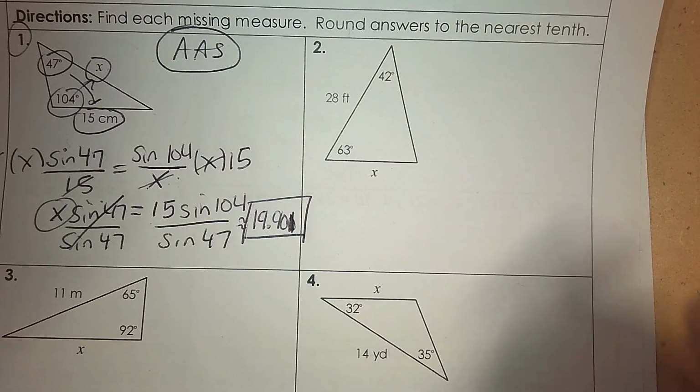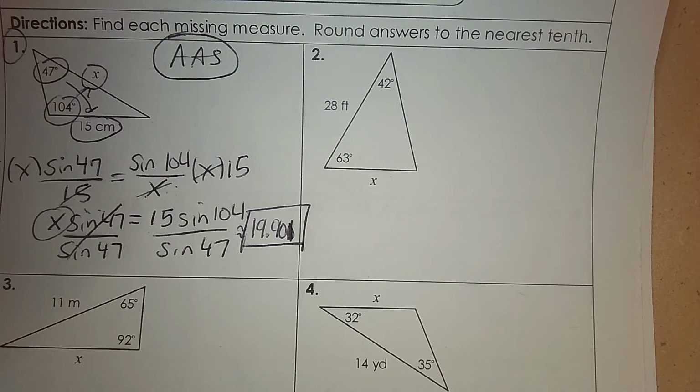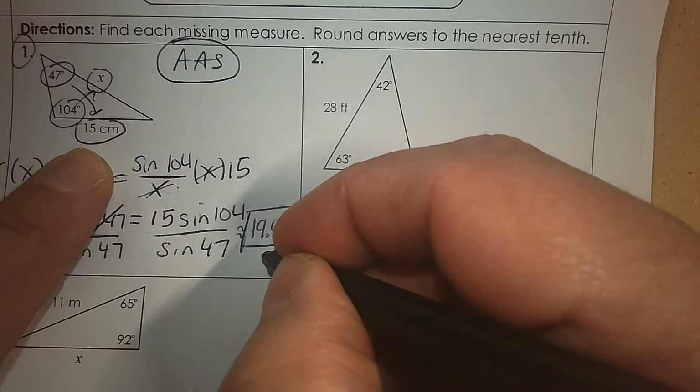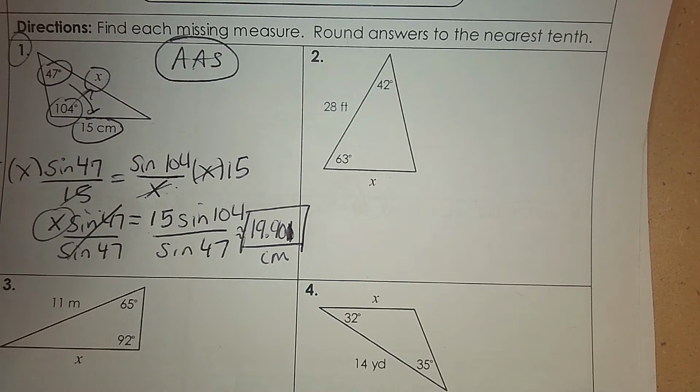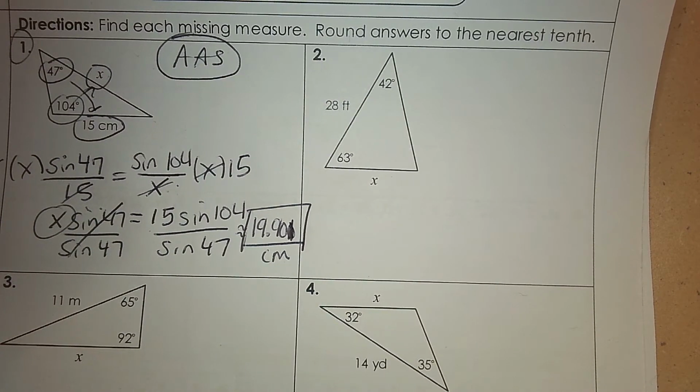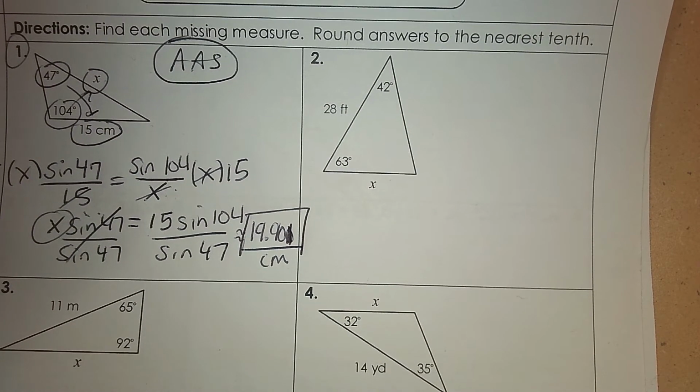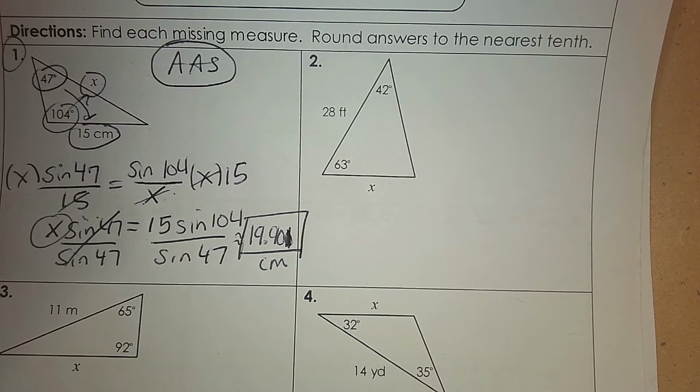So it's about 19.9. And in this case, we have a unit of measurement. So what else needs to be included? Centimeters. So the first time you do something, you've got to be a good listener with an open mind.